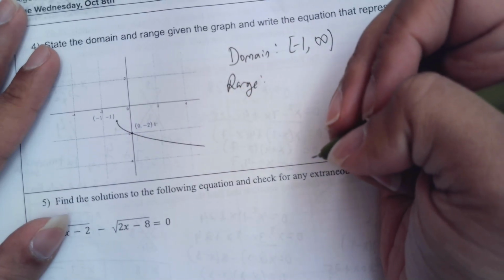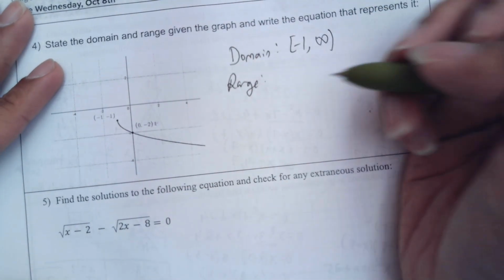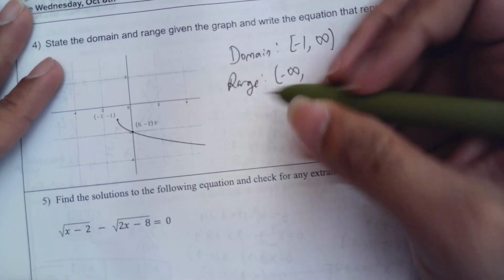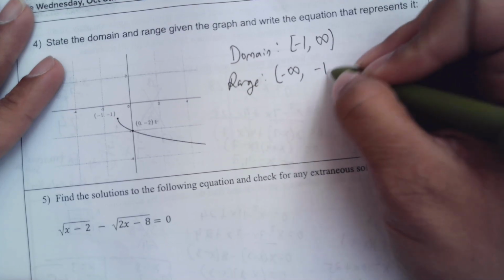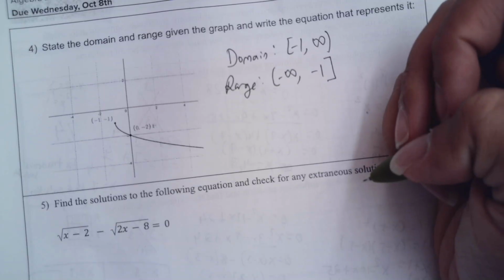Okay. Range. What is the lowest y value I'm getting? Is my graph going down forever? Yes. So the lowest y value I'll be getting is negative infinity. Is my graph going up forever? No. It has a stopping point, which is negative 1, and it's included in my range. How do I find the equation of it?